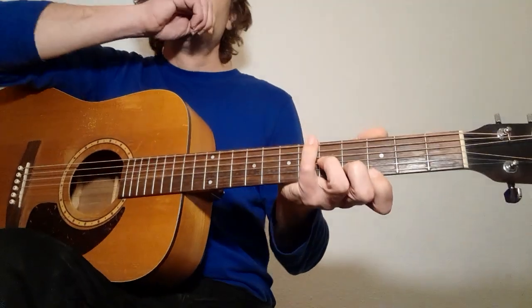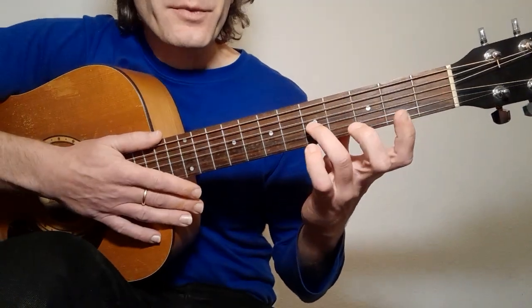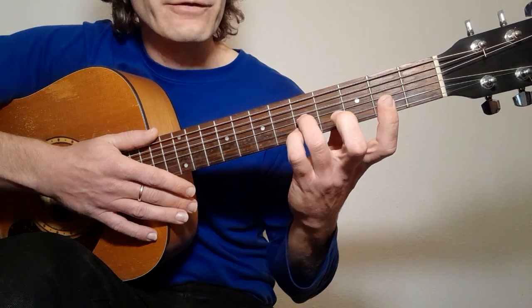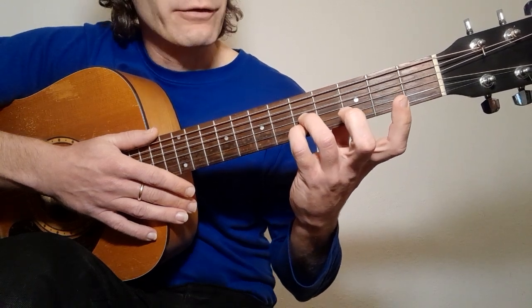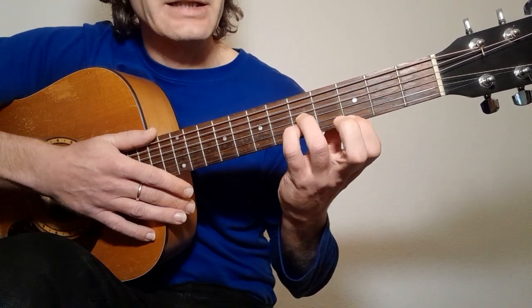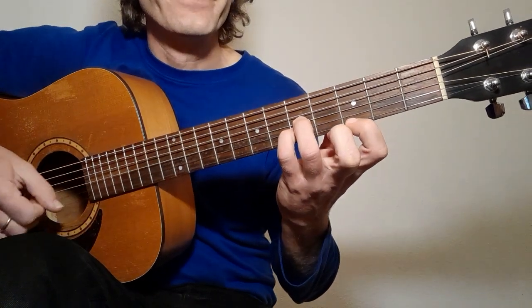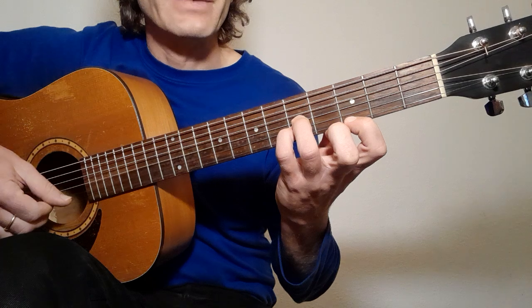So in the key of C, excuse me, we have the third finger on the fifth fret of the third string, the fourth finger on the fifth fret of the second, and the first finger on the third fret of the first. There's our major triad.